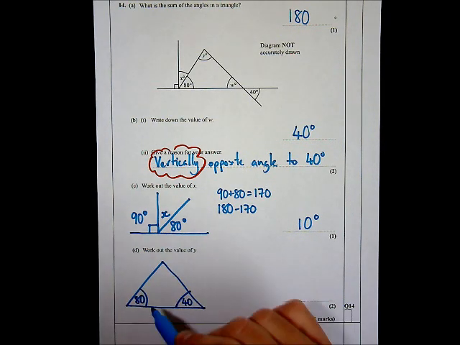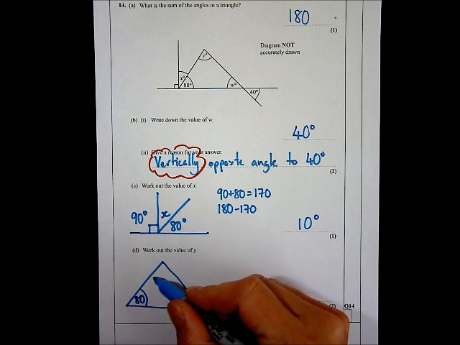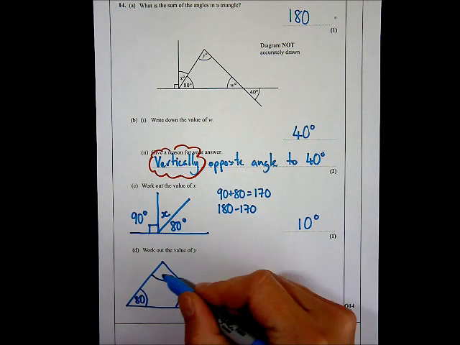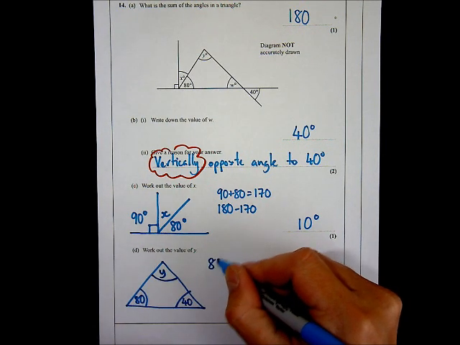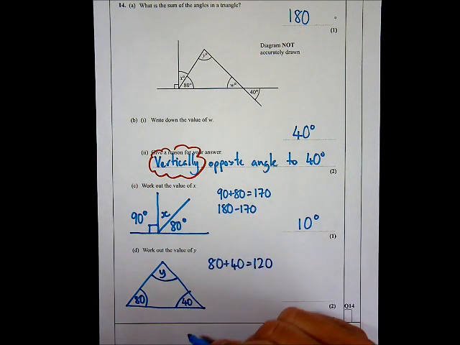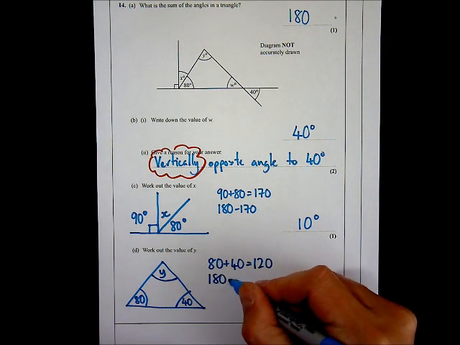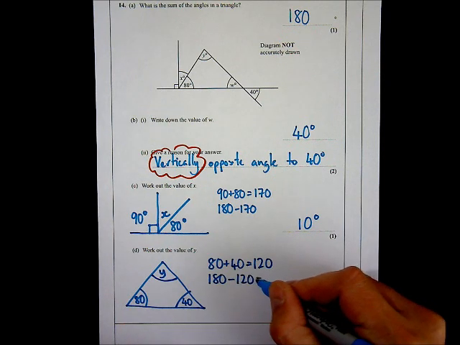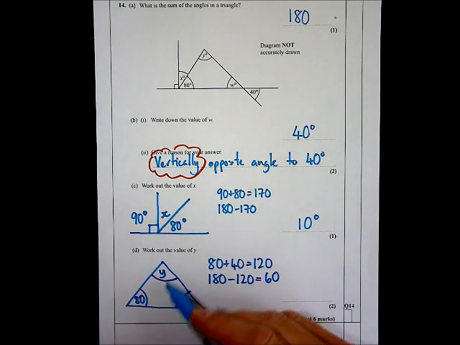And in the original part of the question, I worked out there were 180 degrees in a triangle. And I'm asked to work out y. So if I do 80 and 40, that'll be 120 degrees. And if I take that away from 180, I'll get 60 degrees. And that's my angle y.